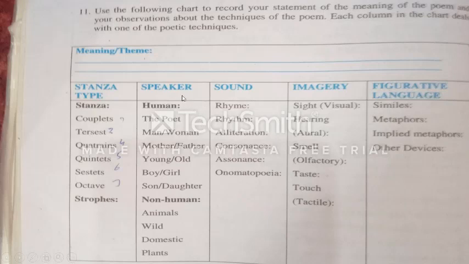And if we talk about the speaker, a speaker of a poem may be the poet himself, man or woman, mother, father, young, old, boy, girl, son, daughter. And the speaker may be non-humans like animals, wild, domestic, plants, etc., if they have been personified, right? And these are sounds, we are not going to talk about those, right?